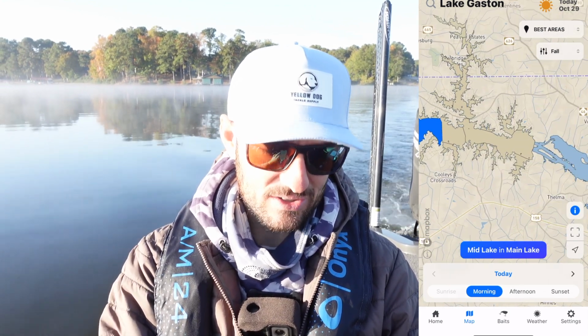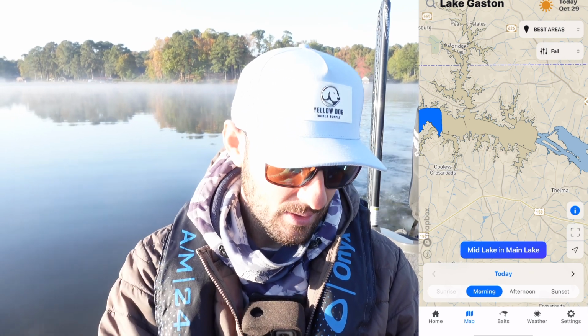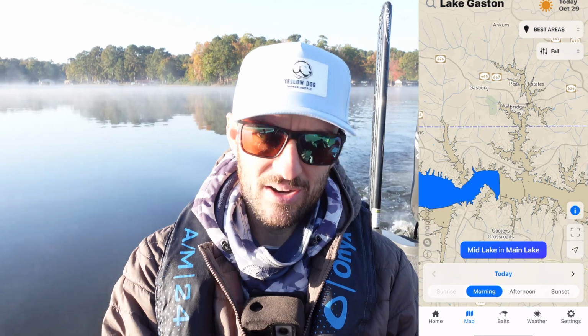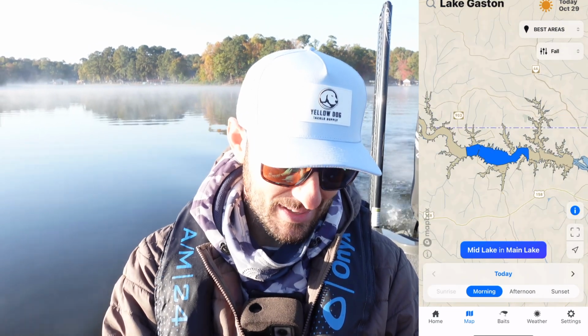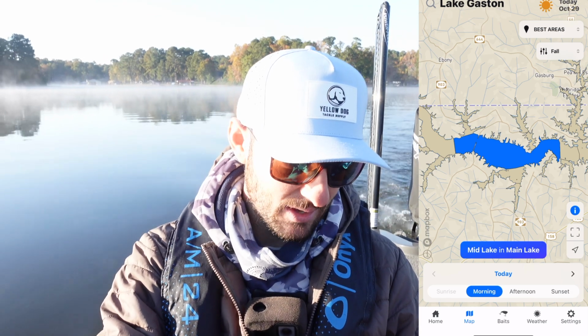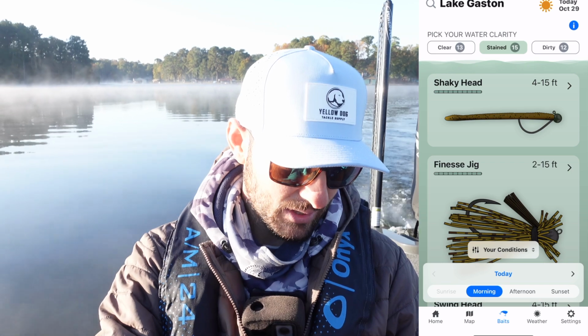Right now I'm actually down here in this pocket, so I might start down here just to see what we're working with. Shallow could potentially go into this big creek up here, but it's saying that the mid-lake is the best region, and that's where I caught them all last time. So we're going to start shallow, like I said. Rig up a few different things.